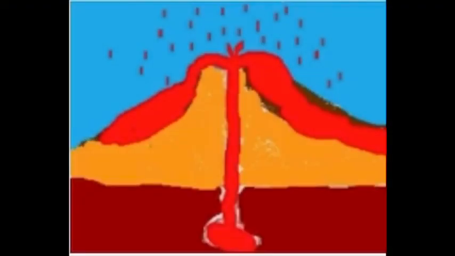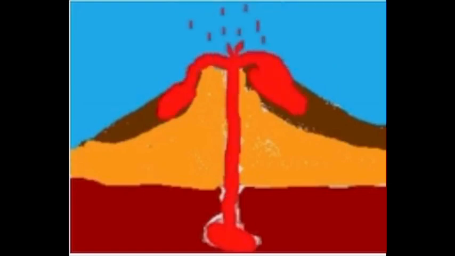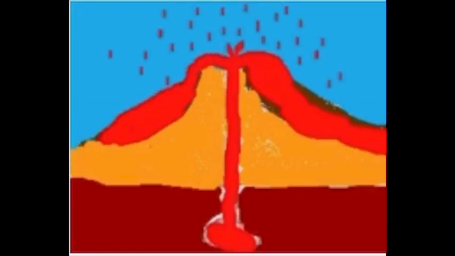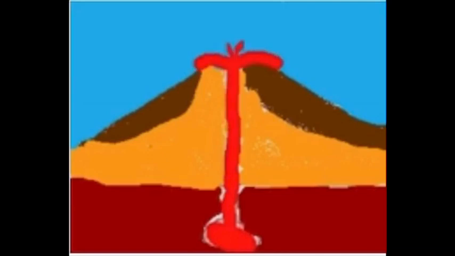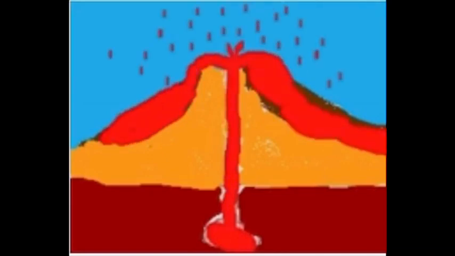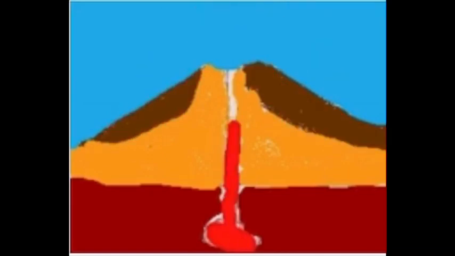A volcano is an opening in the Earth's crust that allows molten rock to reach the surface. It is formed when magma from within the Earth's upper mantle works its way to the surface.